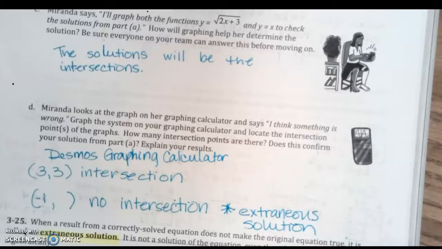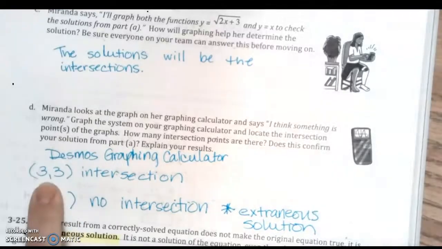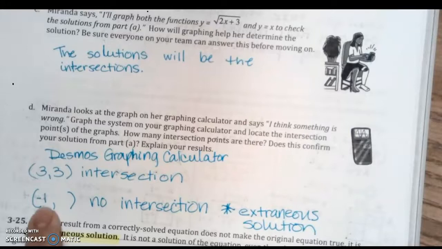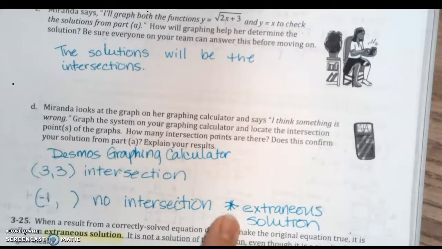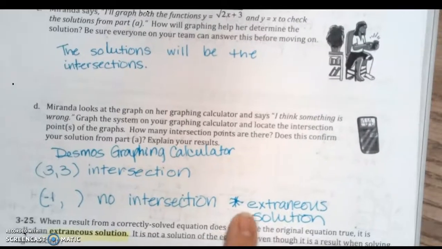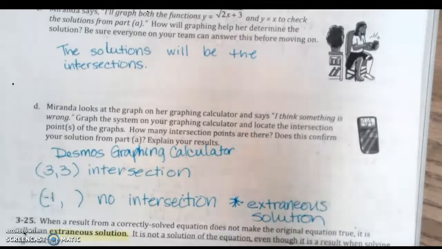Does this confirm your solution from part A and explain your results? So on your Desmos graphing calculator, you have an intersection at 3, 3, but at -1, 0, which was what we got on page 5, where are they intersecting? They're not. So you say no intersection there. This is going to be what we're about to learn or call an extraneous solution.